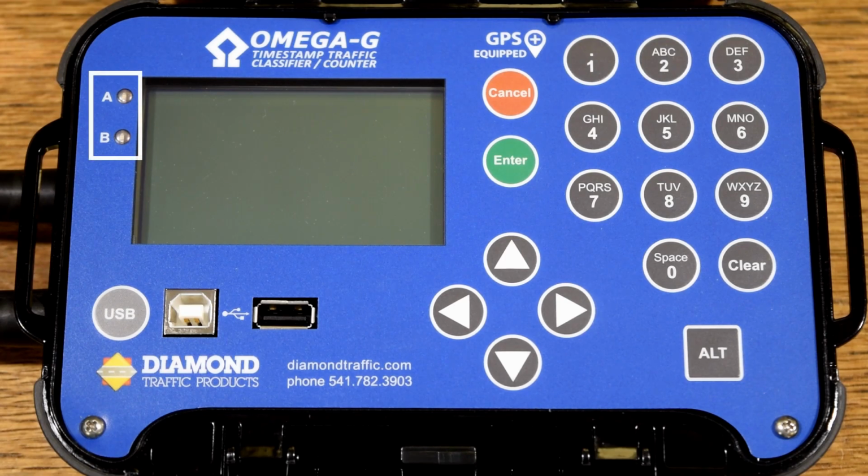Starting in the upper left, you'll see the air switch or road tube activation indicators. Each one will activate when the Omega G detects an air pulse from a properly attached pneumatic road tube.